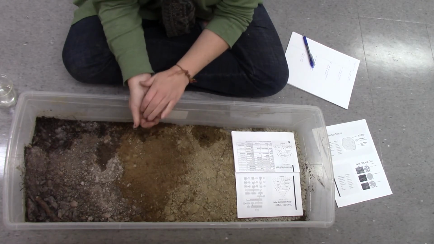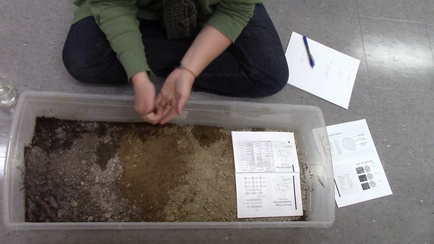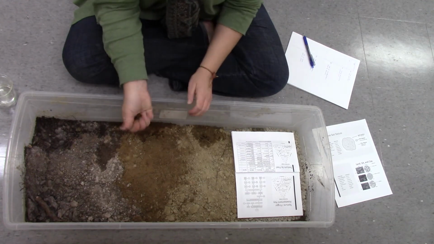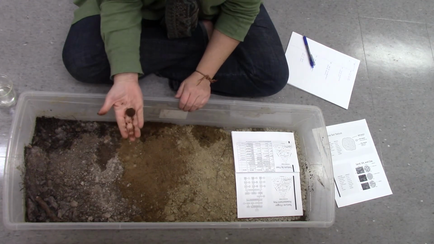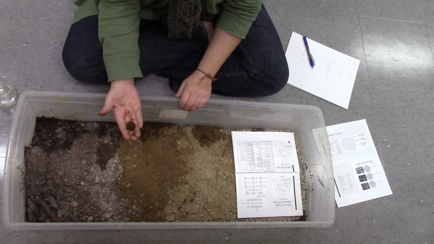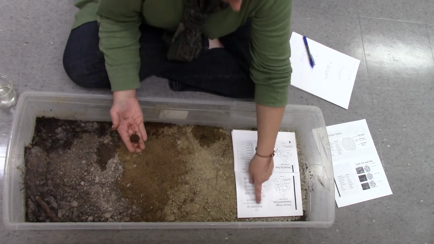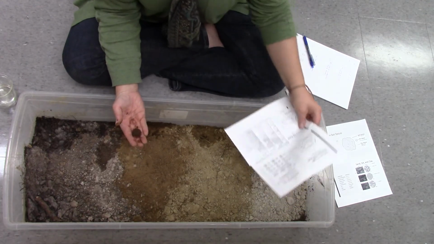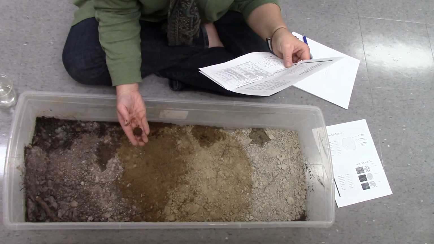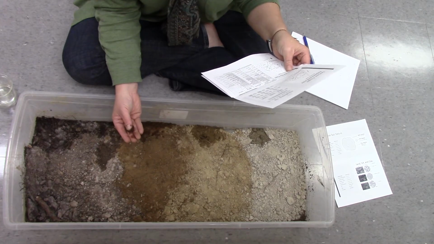So I add a little bit of wetness, and look, now I can make a ball as if it was plasticine or clay.